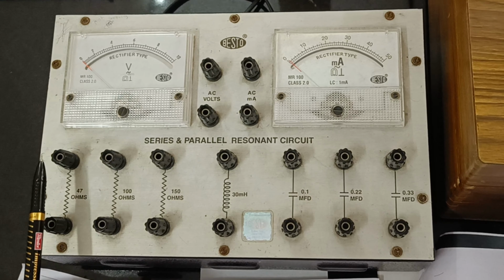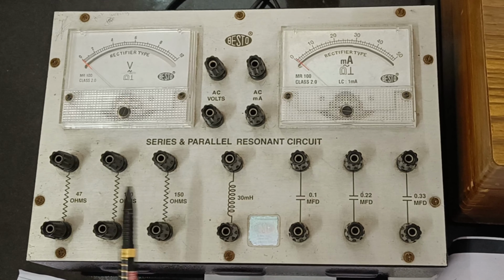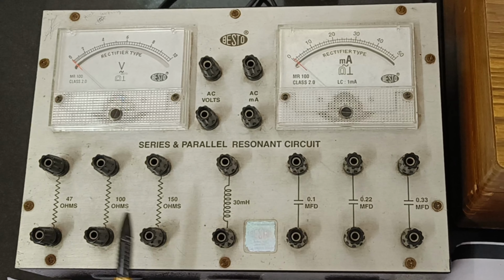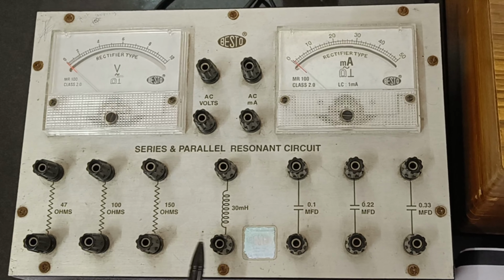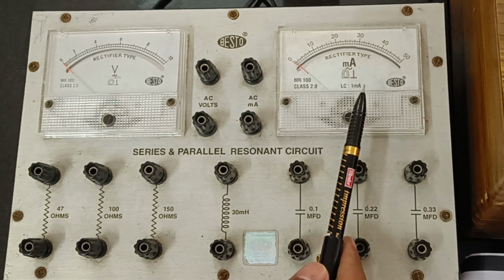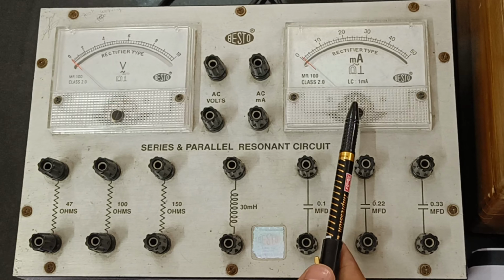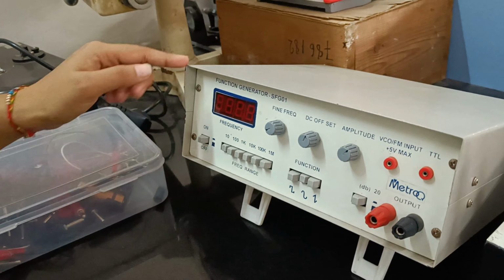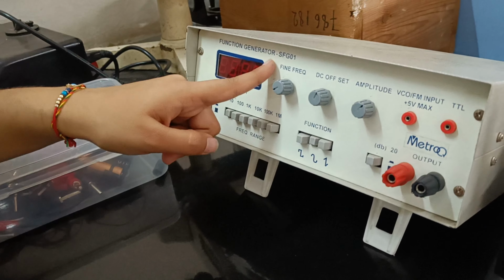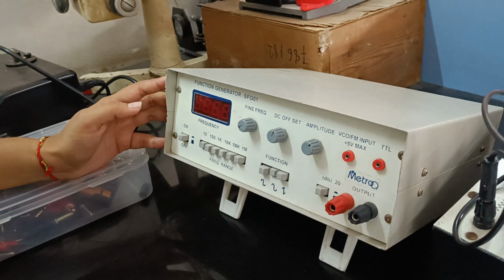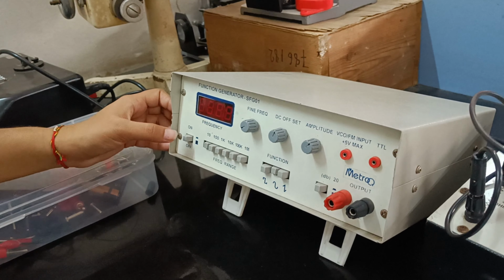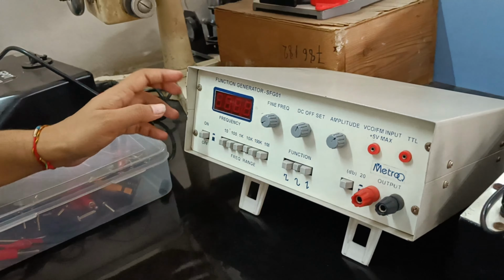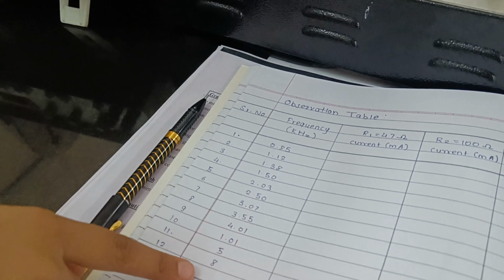Our kit consists of resistors. There are three resistors given here, one inductor, and three capacitors, but we will use three of these resistors, one inductor and one capacitor. Also a milliammeter is given, which we will use to measure the current. This is our power supply, also called a function generator, through which we will give desired frequencies to the circuit. We will keep the frequency range in 10K as our frequencies are given in kilohertz.